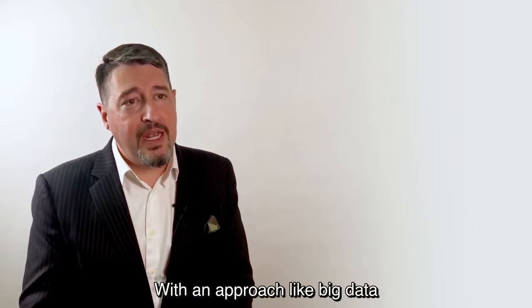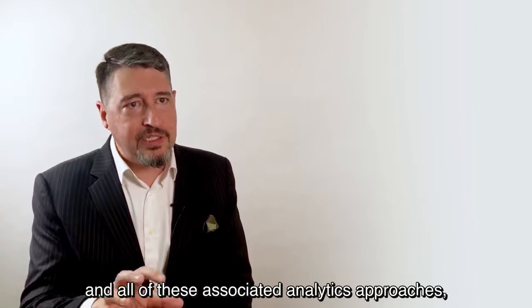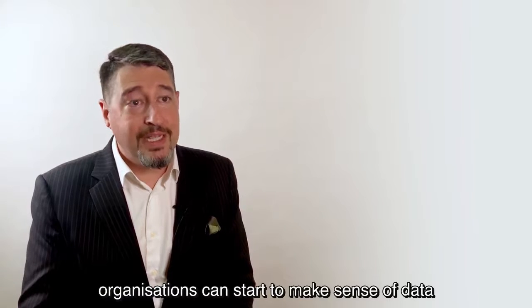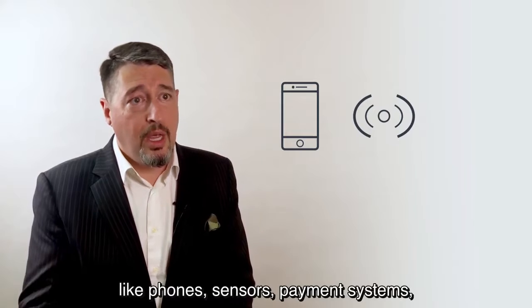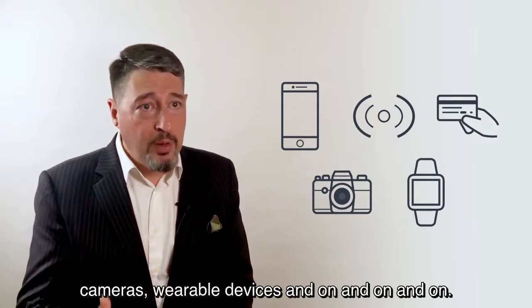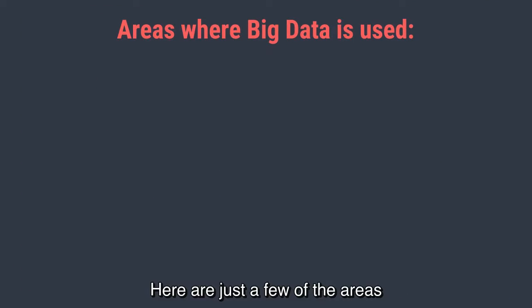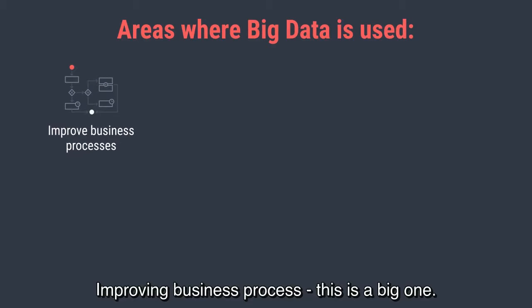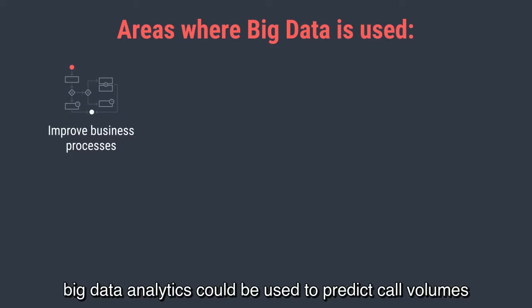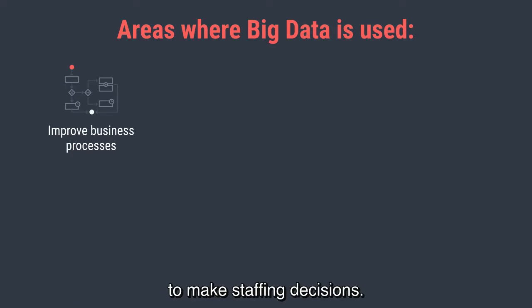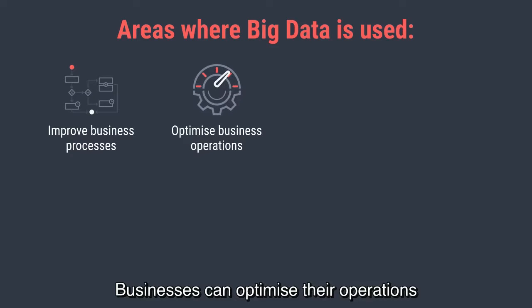With an approach like big data and all of these associated analytics approaches, organizations can start to make sense of data that's being generated from digital technologies like phones or sensors, payment systems, cameras, wearable devices, and on and on and on. Here are just a few of the areas where big data is being used today. Improving business process. This is a big one. So for example, in a call center, big data analytics could be used to predict call volumes to make staffing decisions. Businesses can optimize their operations by matching supply to demand.